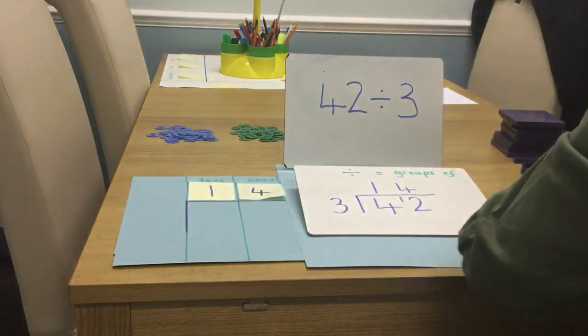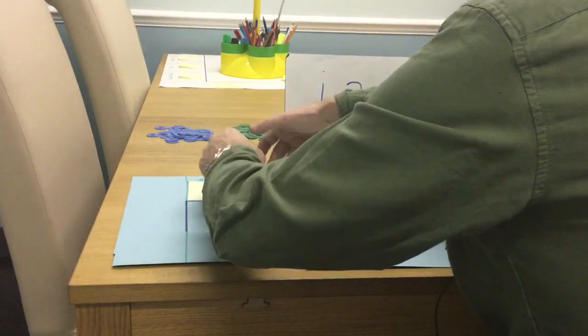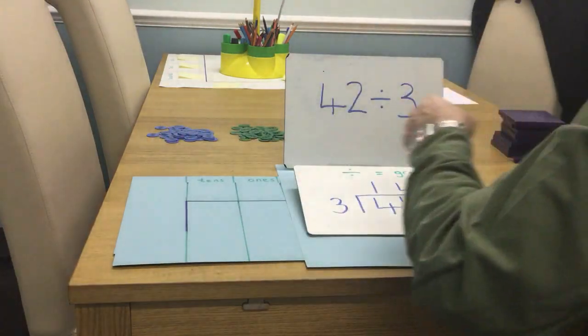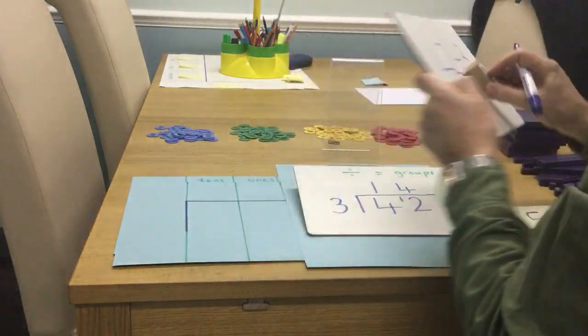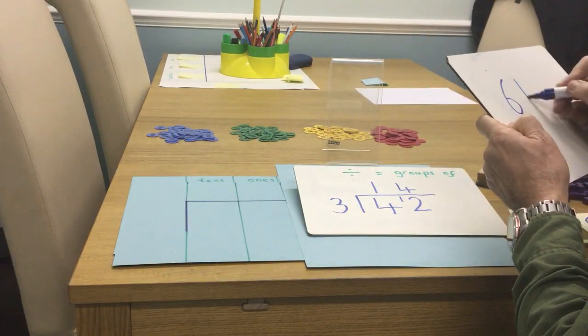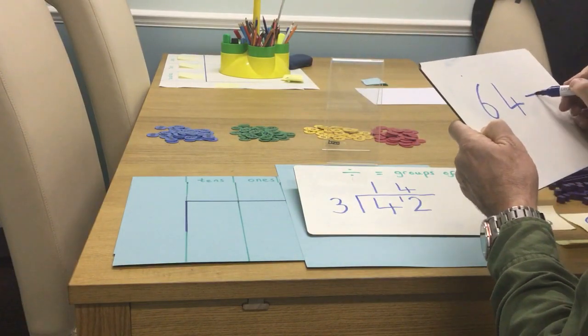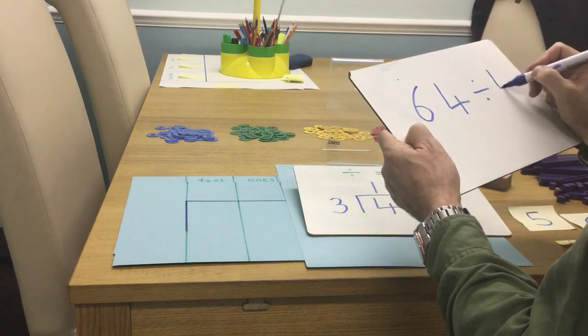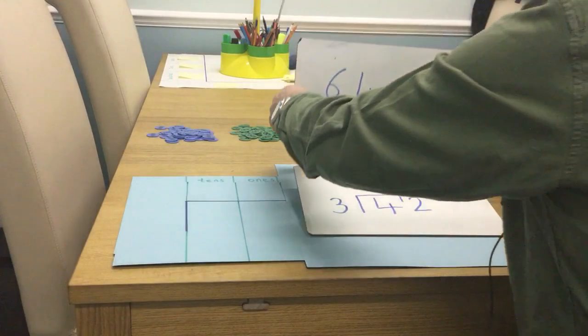It's time to change the number that we're dividing by. So let's go for a 4 this time. Completely change it. So imagine on the whiteboard in your classroom it said 64 divided by 4.